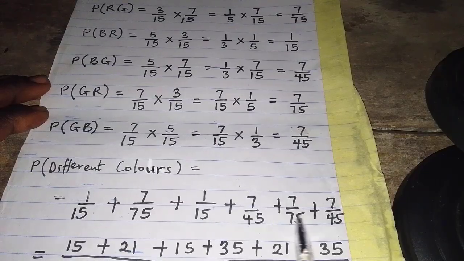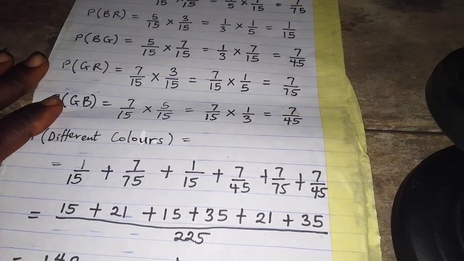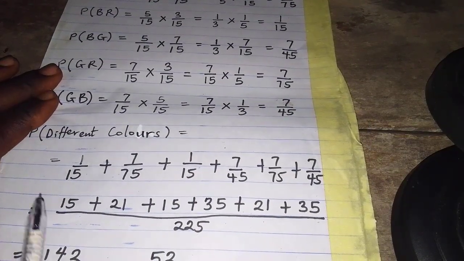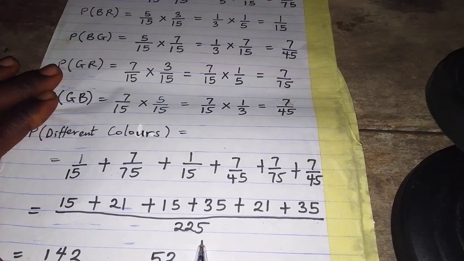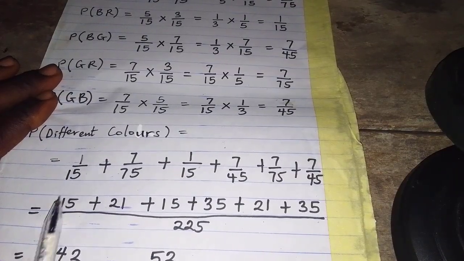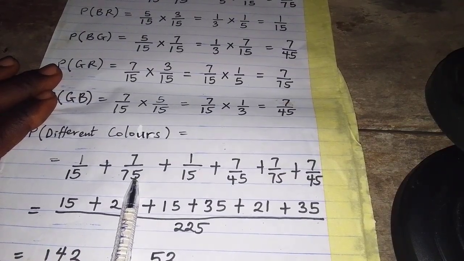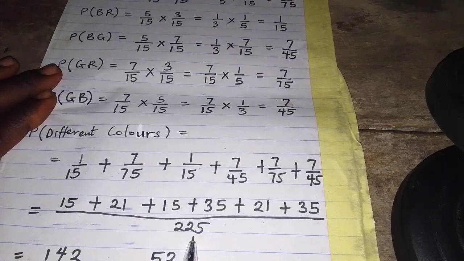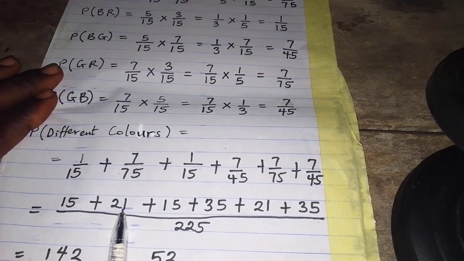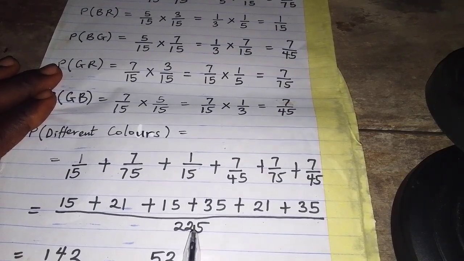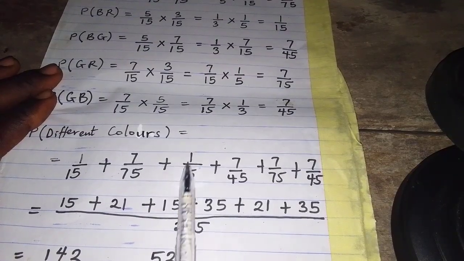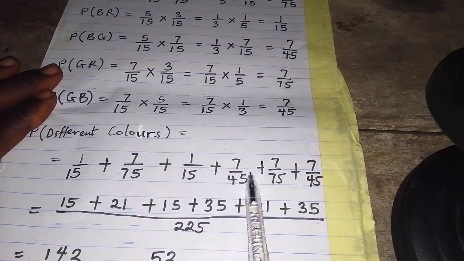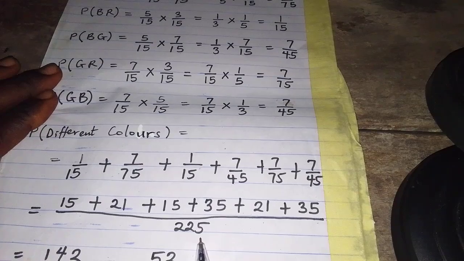So the LCM of everything here will give us 225. How many 15 in 225? 15. 15 times 1 is 15, plus 17 in 225 is 3. 3 times 7 is 21, plus 15 into 225 is 15. 15 times 1 is 15, plus 45 into 225 is what?